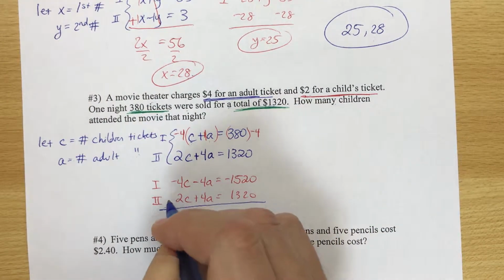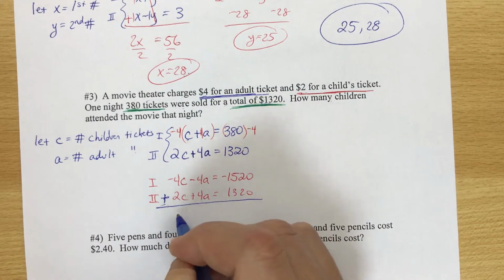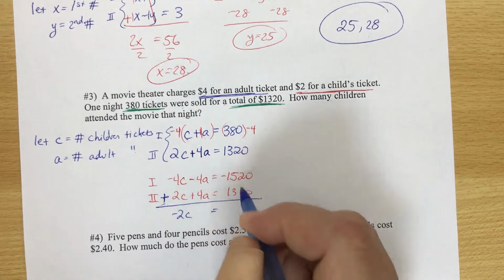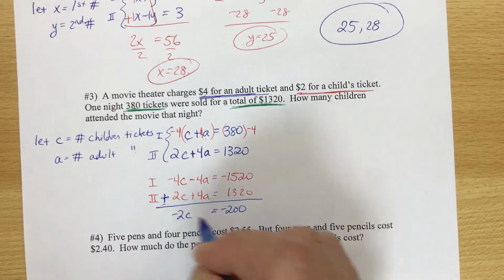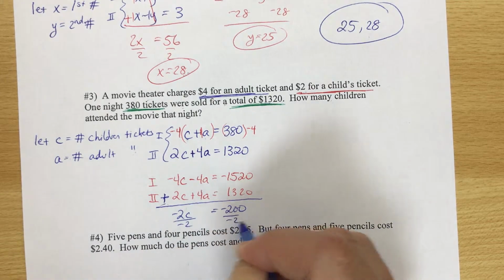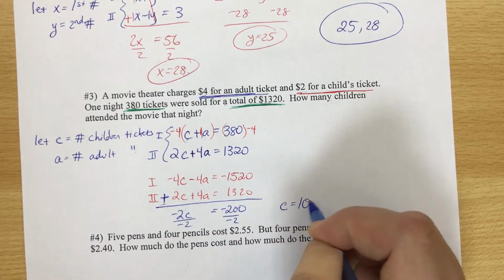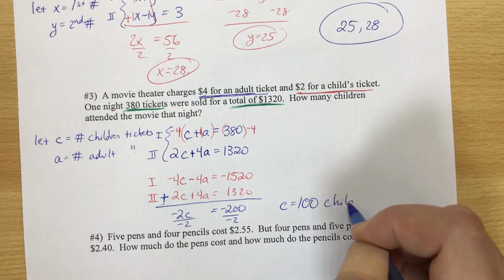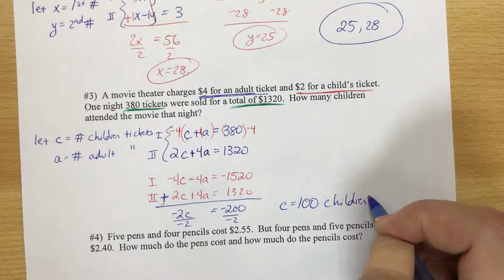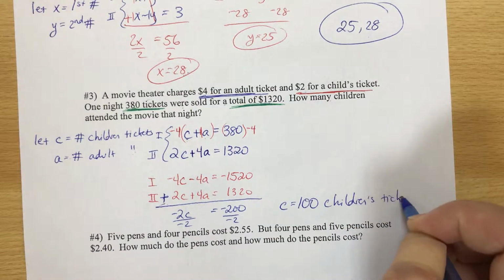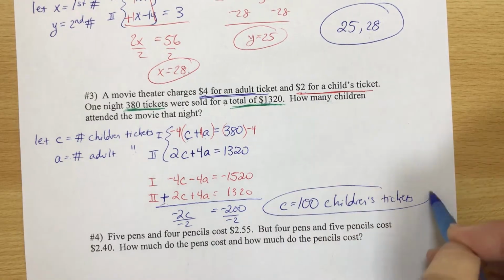Now we can eliminate the A's by adding the equations. We get negative 2 times C equals negative 200. We can solve now, divide by negative 2, and we get 100 children's tickets.